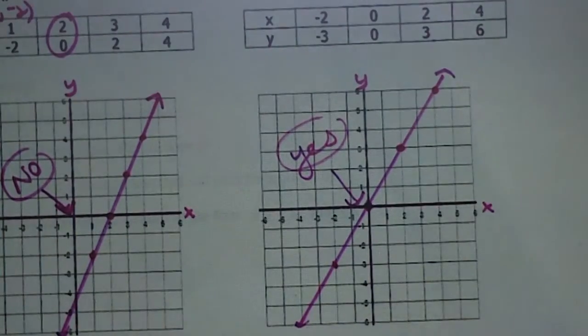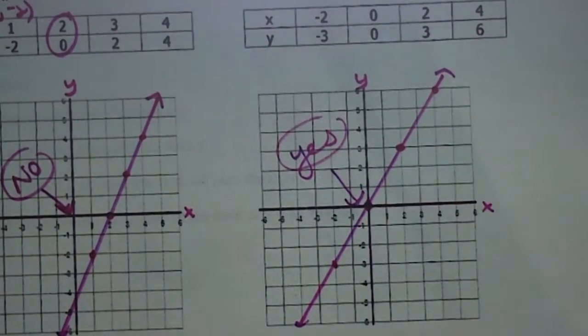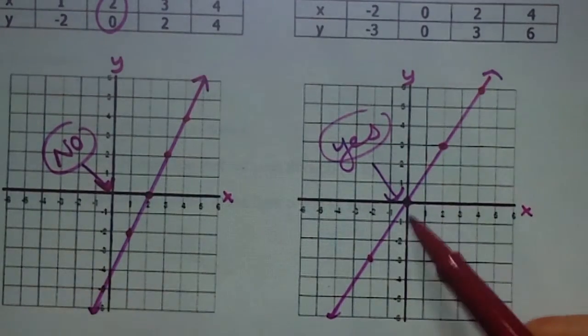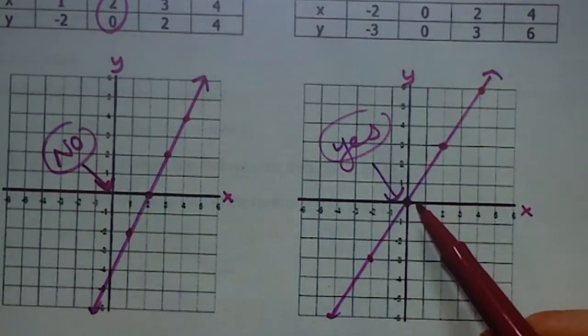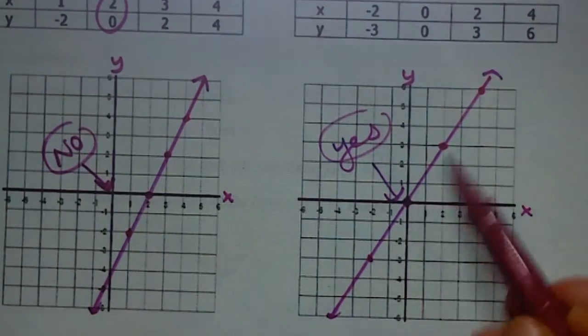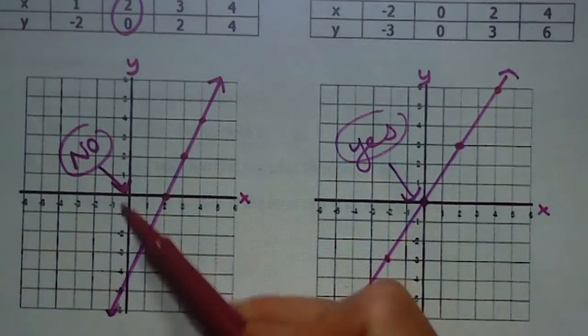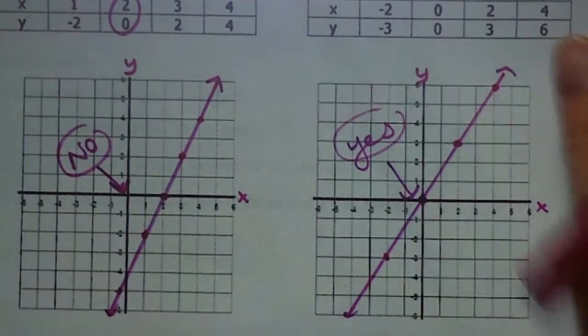So if you're just looking at a graph, if I said, which graph shows direct variation, and looking at these two graphs, we would know that this one does have direct variation because it passes through 0, 0 and it's straight. And this one does not have direct variation. Even though it's a straight line, it will never be able to pass through 0, 0.